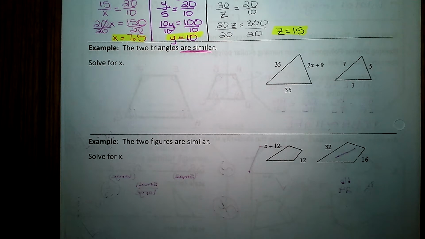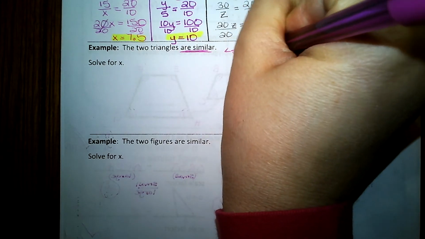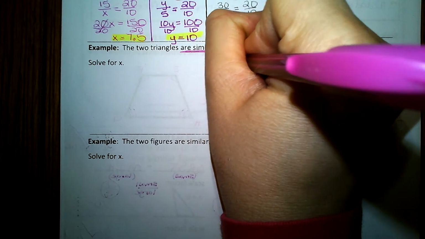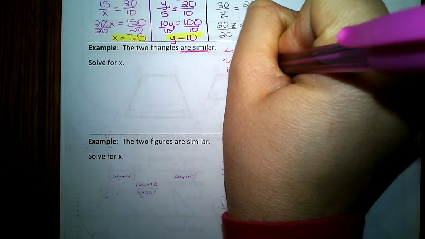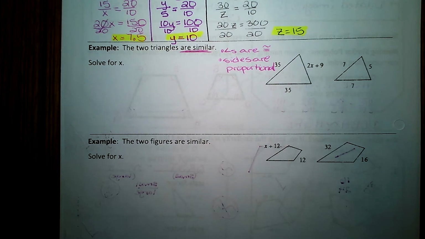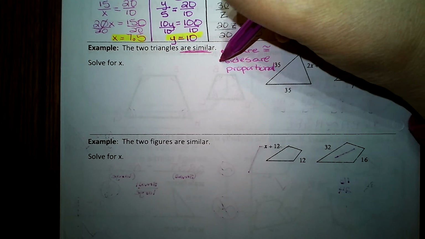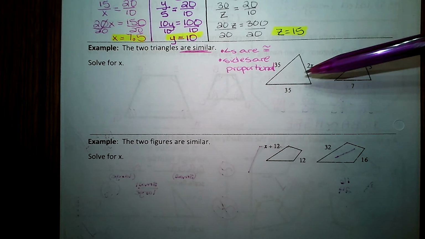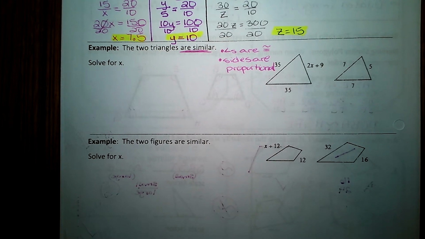So if they are similar, that means their angles are congruent and their sides are proportional. That's what you get when you are given the information that figures are similar. You automatically know these two things. The angles are congruent and the sides are proportional. Now this problem has nothing to do with angles, okay? Everything to do with sides. So let's start that proportionality piece.